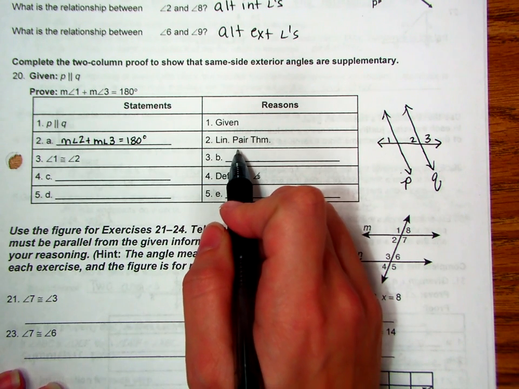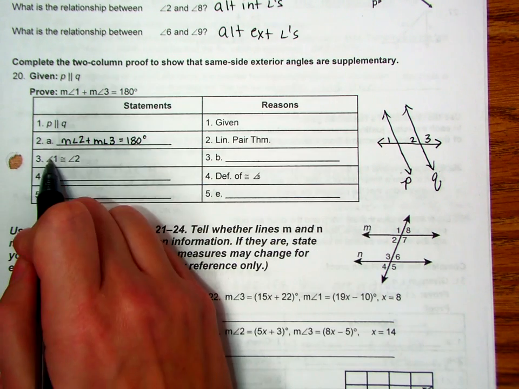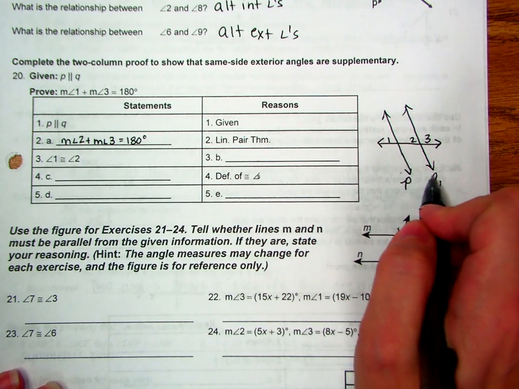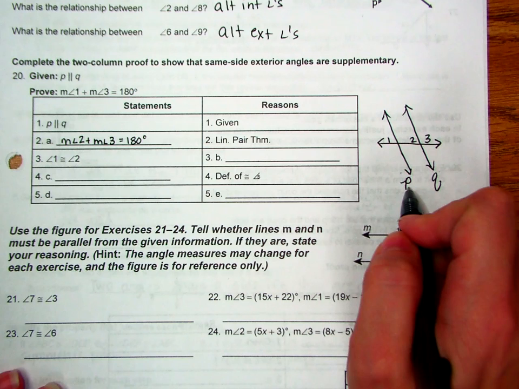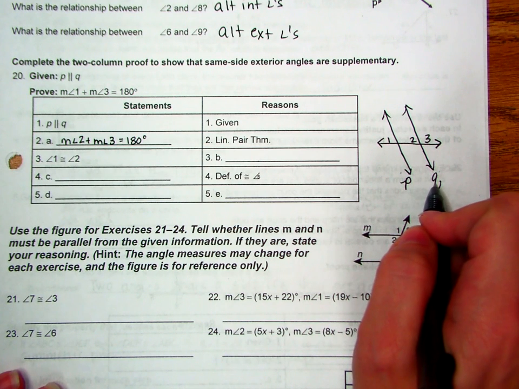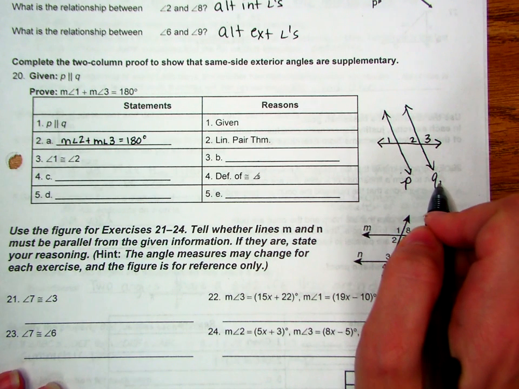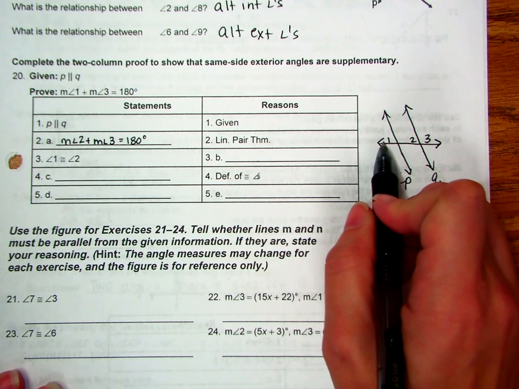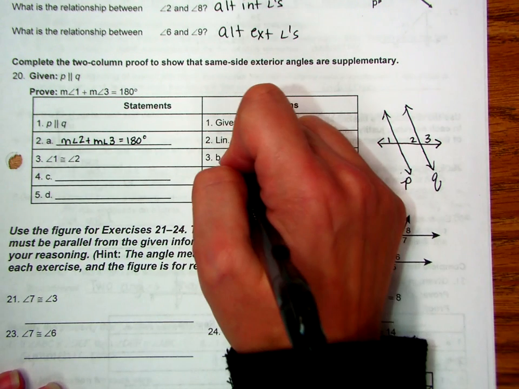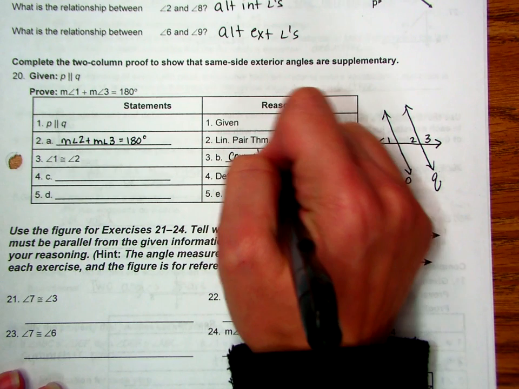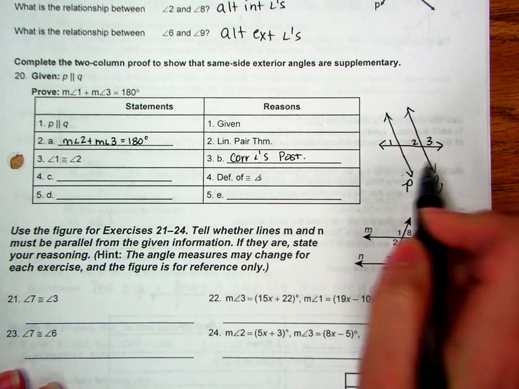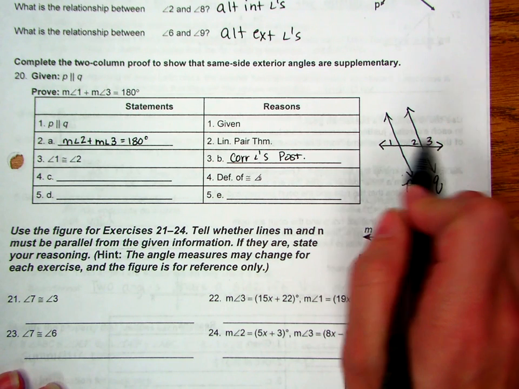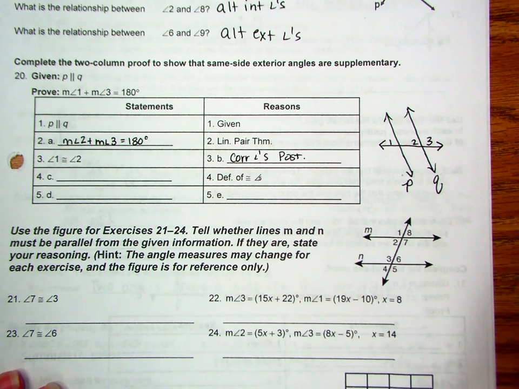Well, you are also told here that angle 1 is congruent to angle 2. Why? Well, we already knew that P and Q were parallel. If P is parallel to line Q, then that means we have some angle relationships that are also congruent, such as this set of corresponding angles, angle 1 and angle 2. So that is the corresponding angles postulate, which says if you have two parallel lines cut by a transversal, then the corresponding angles are congruent.